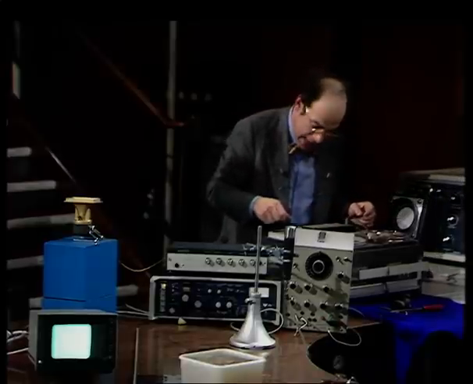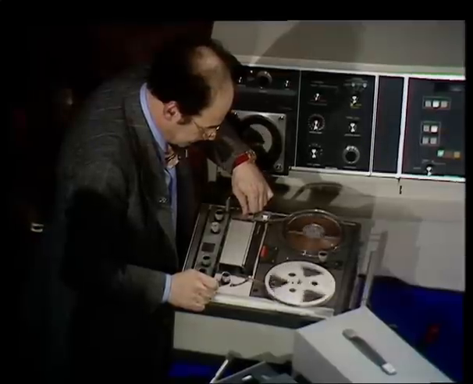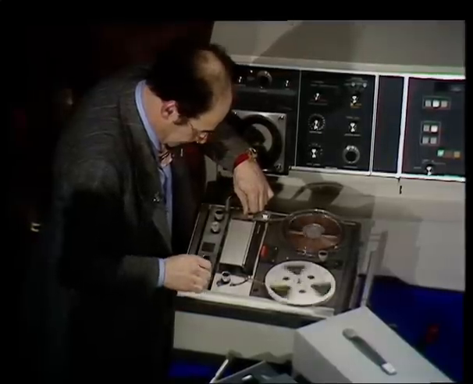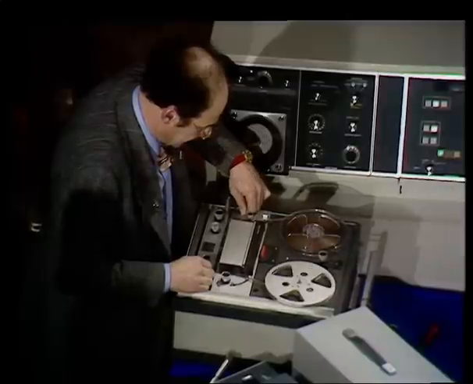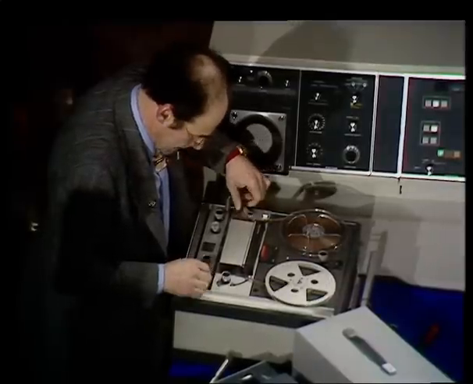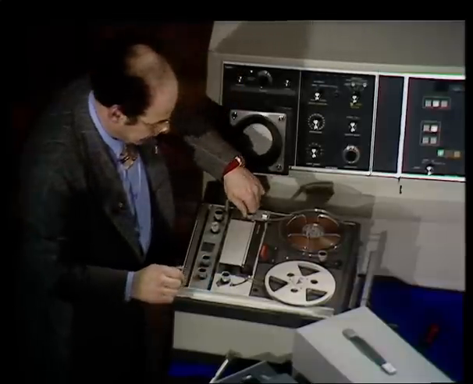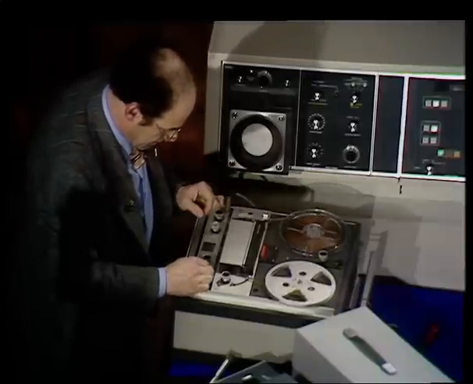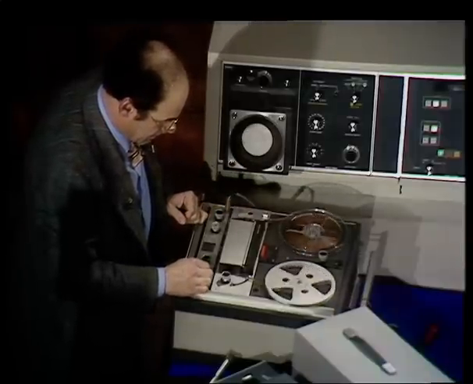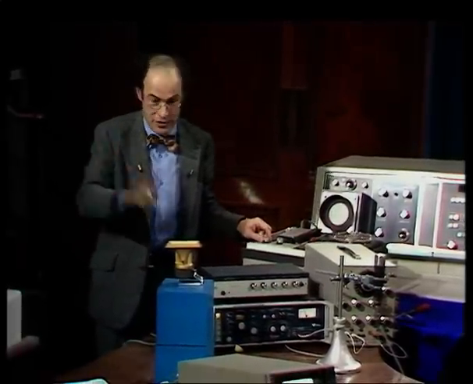Now I've got to rewind the... let me just turn this. Right, and I'm now going to listen to this carefully. You can hear the bonk, which is a pulse taking off, and the echo coming back again.